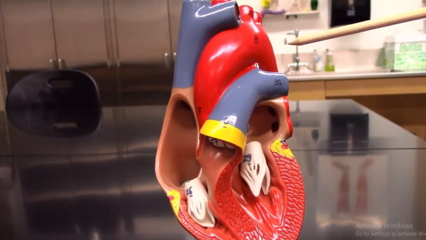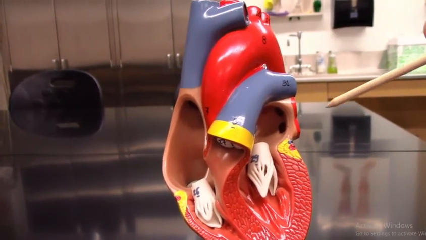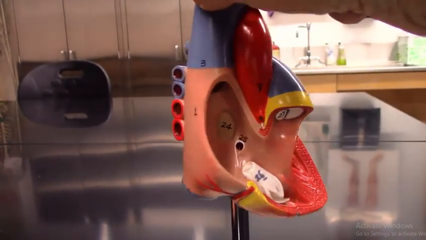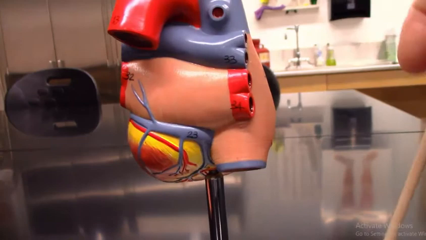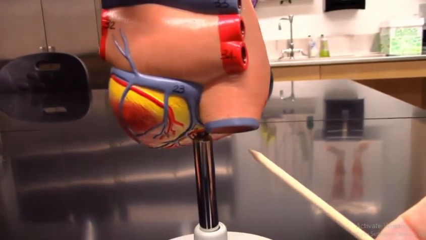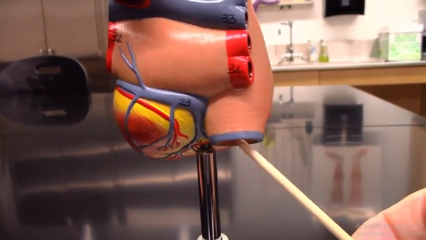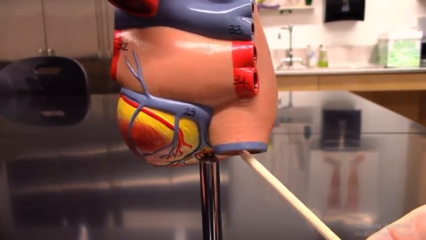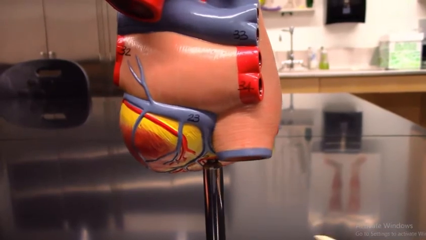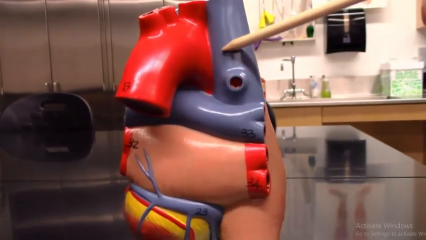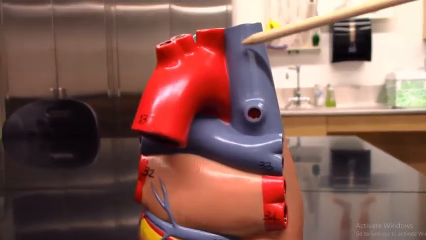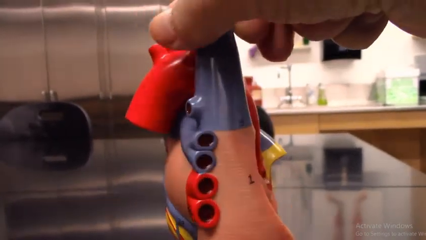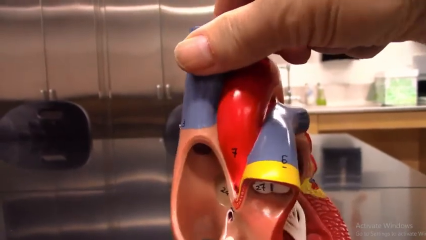Okay. Now there's one that we miss because we don't see it on the superior part of the heart. We have to turn the heart around and look down here, and this is the inferior vena cava. See, the inferior vena cava drains blood from the lower part of the body, and the superior vena cava, which is up here, drains blood from the upper part of the body. Okay. So let's turn it around over here again.